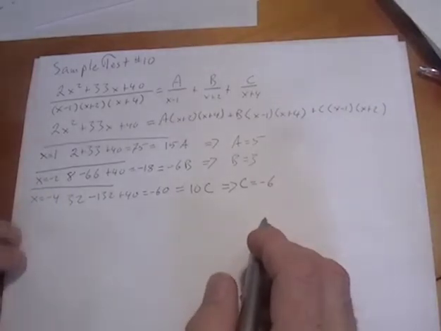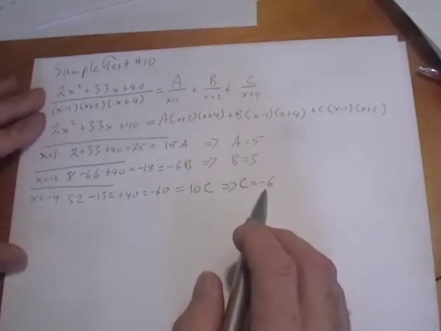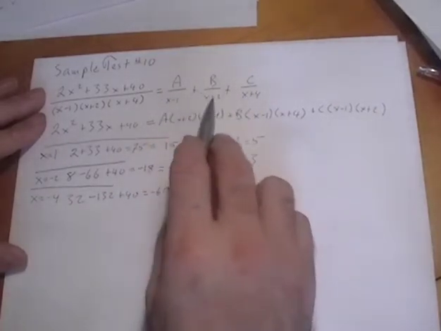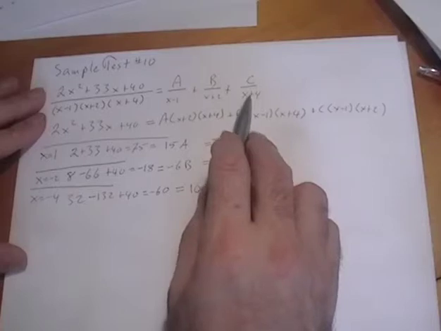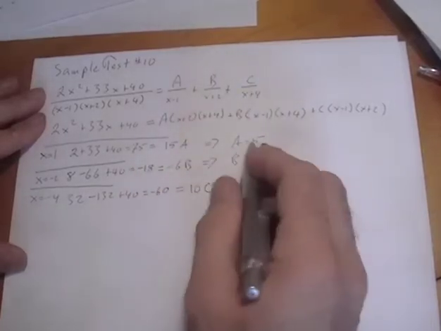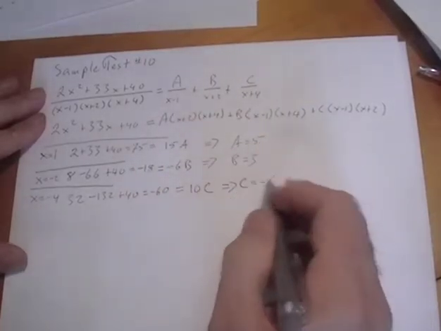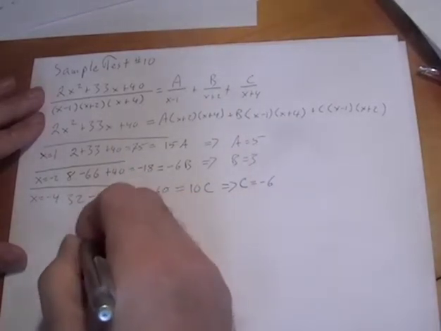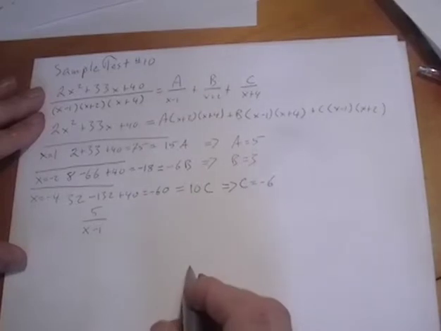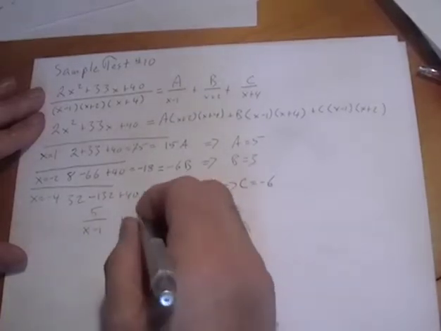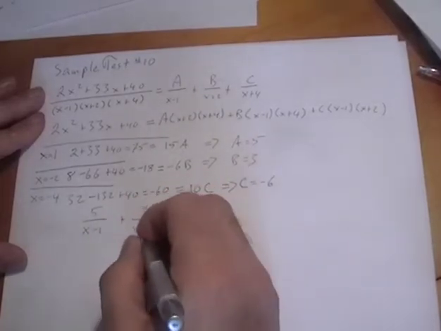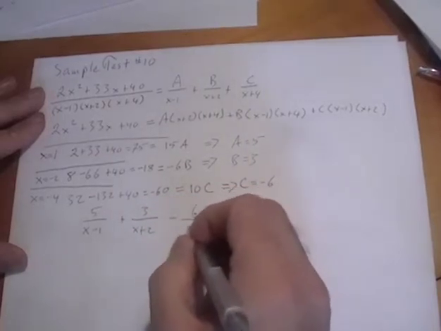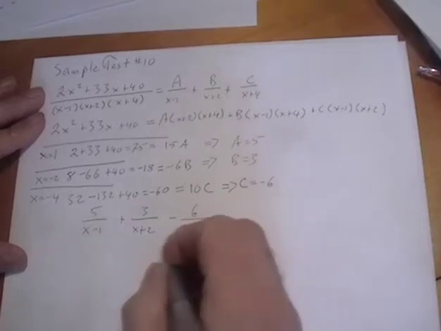I haven't quite finished because I want to write this in the form of 3 partial fractions. So I need to rewrite it, plugging in my A, B, and C values, and the final answer will be 5 over x minus 1 plus 3 over x plus 2 minus 6 over x plus 4.